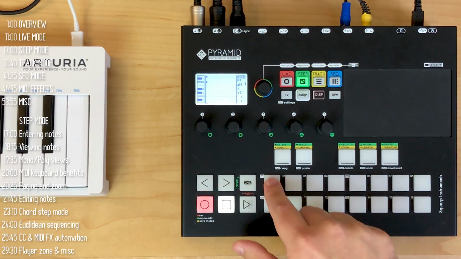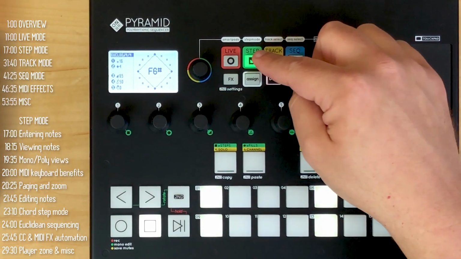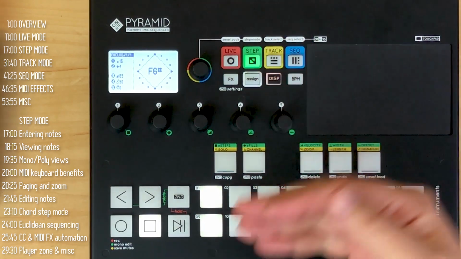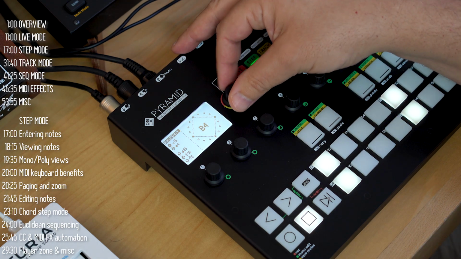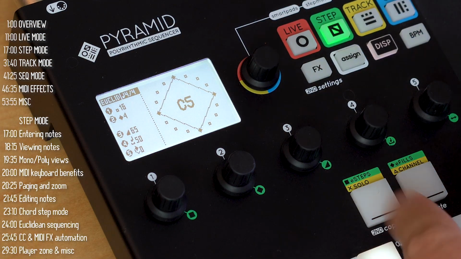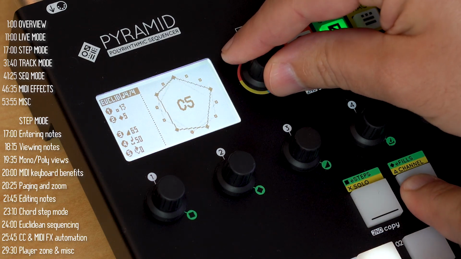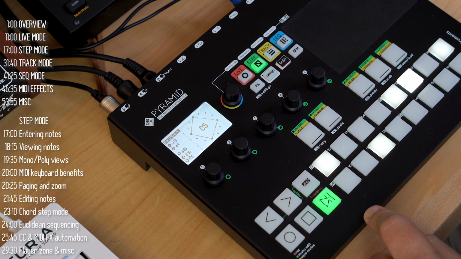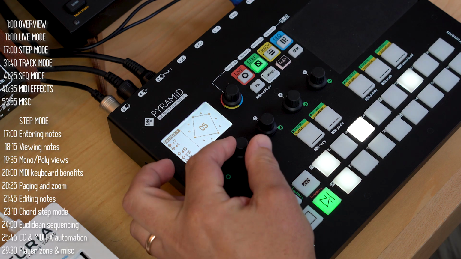Let me erase this step and move on to Euclidean sequencing. Now, when the Euclidean sequencer is active, the other 4 step modes aren't. So you either choose this or the other 4. The idea with Euclidean sequencing is pretty simple. You select either the note you want to play or the percussive instrument you want to play. And then you just choose how many steps you have in your Euclidean pattern and how many of them will be filled. And you can also use these 2 encoders for it. And that's a really nice way to create interesting rhythmic patterns.